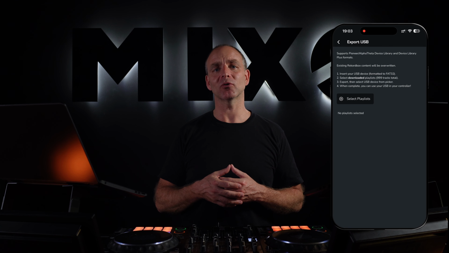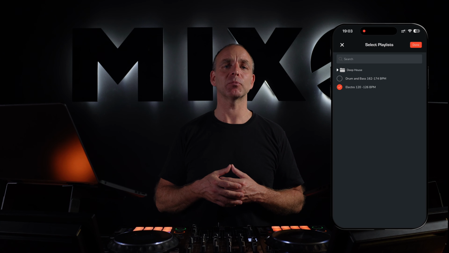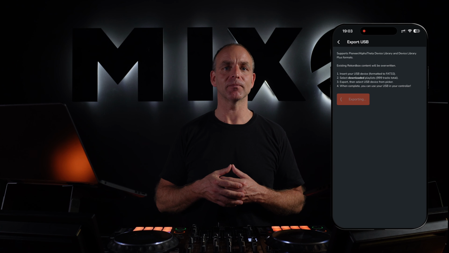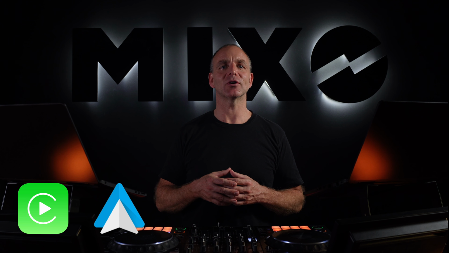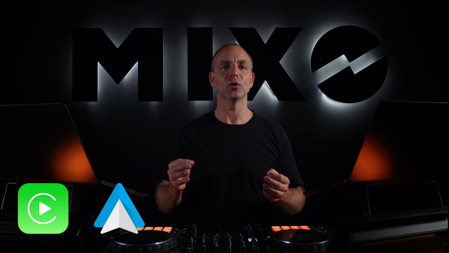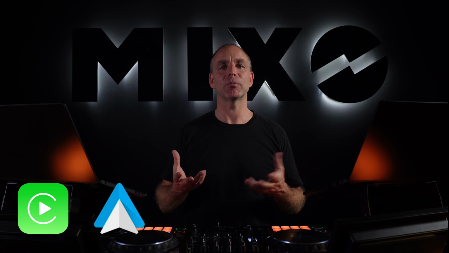When exporting to USB, your MIXO library will look just like it was exported from your DJ software, including all your playlists, cue points, beat grids, album artwork, metadata, and more. Export to USB is also available on the mobile app, so you can export your playlists directly from your phone. Once your library is in the cloud, you can also play your library with CarPlay or Android Auto in your car, so you can enjoy all your purchased music on the go, just like you can with Spotify, Apple Music, or your favourite streaming service.